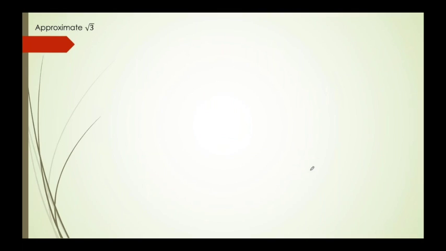Next, approximate square root of 3. We have written this question in the beginning. Now we will analyze how we can approximate it. We can approximate this value by the use of linearization. The equation was like this. So what do we need? First, we need to find our function.